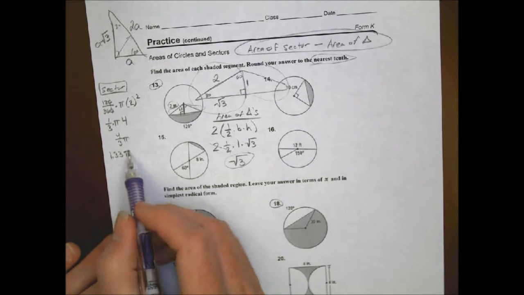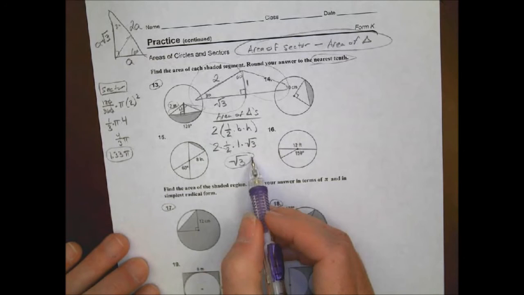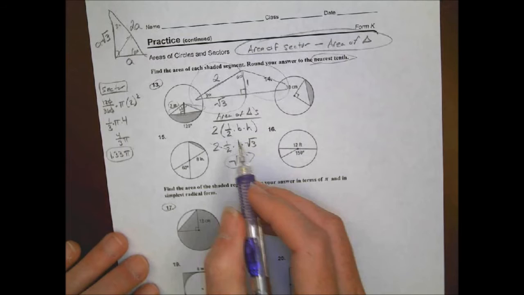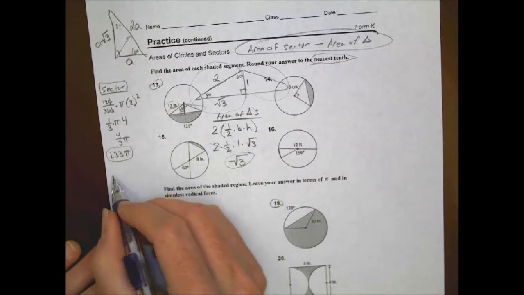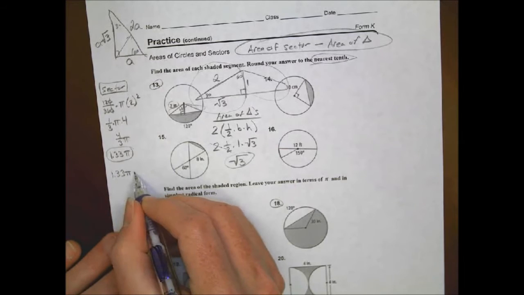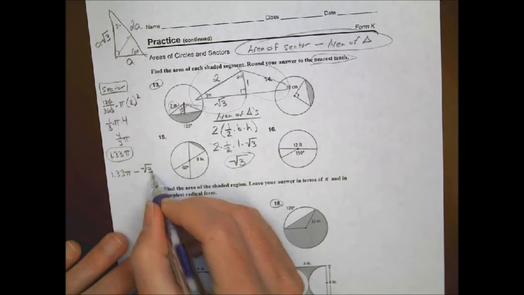So I know the area of the big sector is 1.33 pi. I know the area of the triangle is √3. So now, to determine what the area of just this shaded figure is, I'm going to take the 1.33 pi and subtract from it √3. Alright?